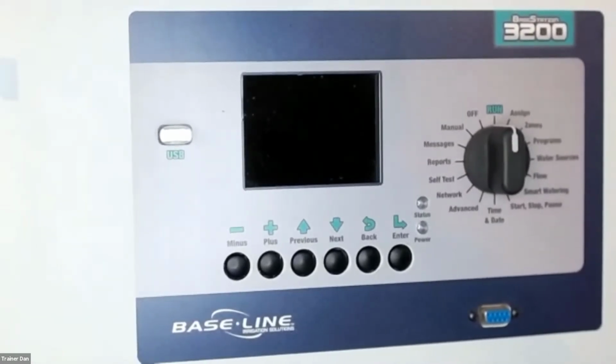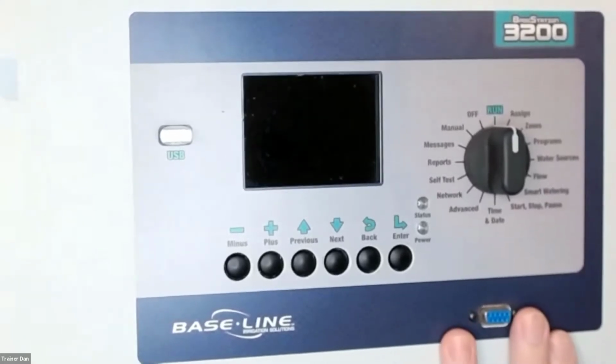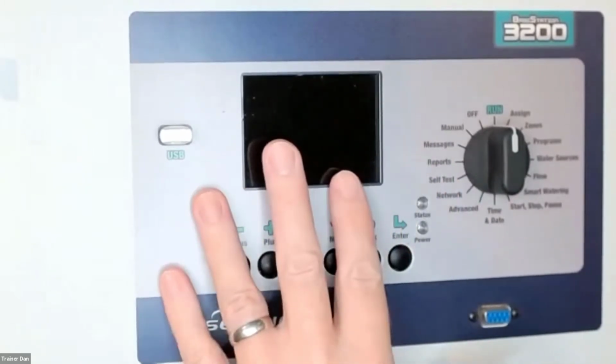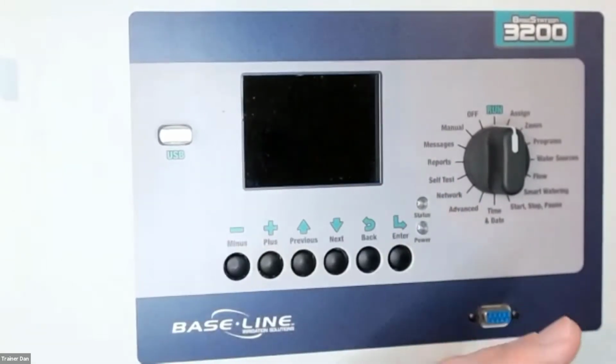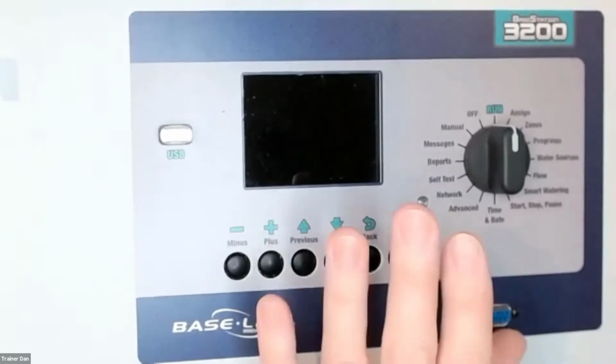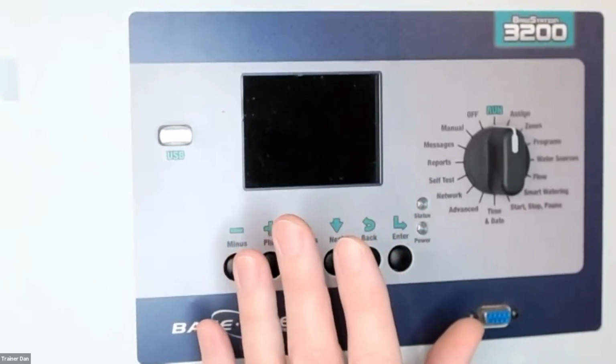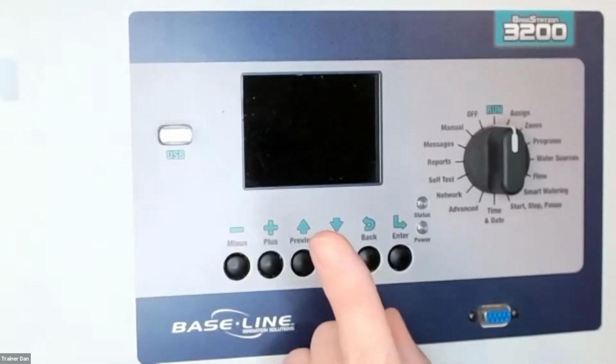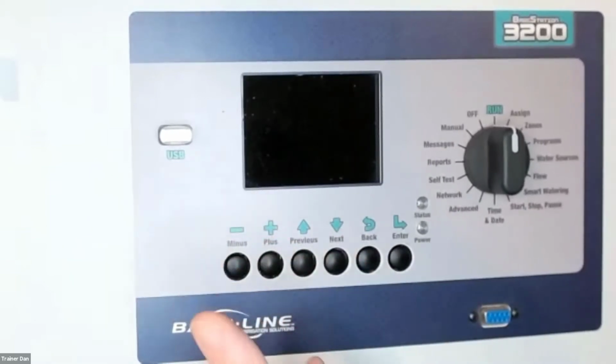Perfect. One of the first things on the controller is, let's talk about error messages on the controller. You'll either get error messages on the controller screen or on Base Manager, actually both if you're connected. Those are really valuable and you want to use those as much as possible. We'll talk about those again later on, but I don't want to start off with those as what I think is the most important thing.